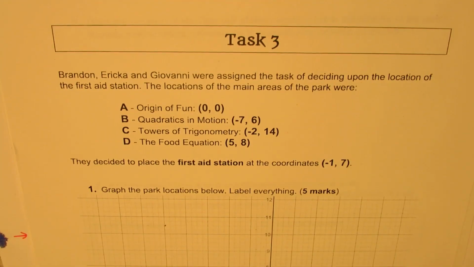Let's continue with task number 3 now. It says, Brandon, Erika, and Giovanni were assigned the task of deciding upon the location of the first aid station. The locations of the main areas of the park were A, Origin of Fun, 0, 0; B, Quadratics in Motion, -7, 6; C, Tower of Trigonometry, -2, 14; and D is the Food Equation, 5, 8. They decide to place the first aid station at the coordinate -1, 7.